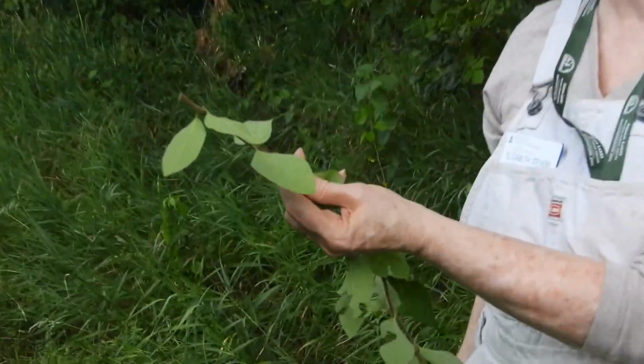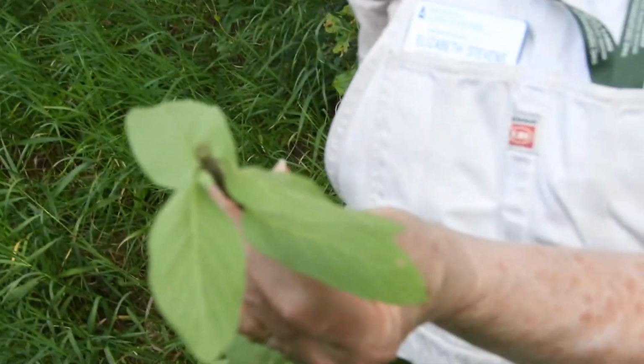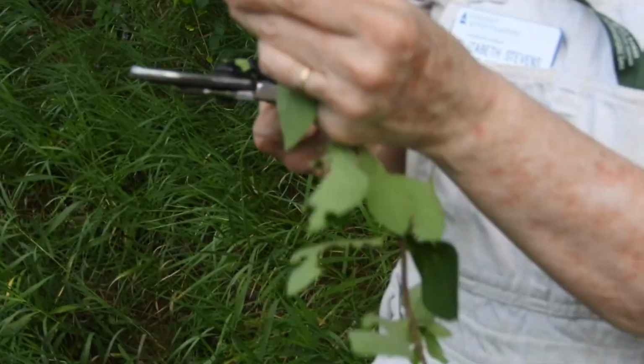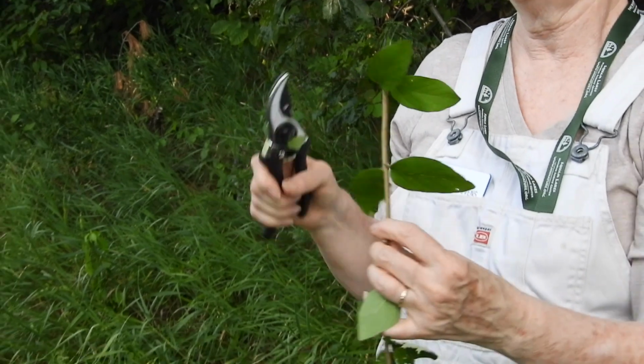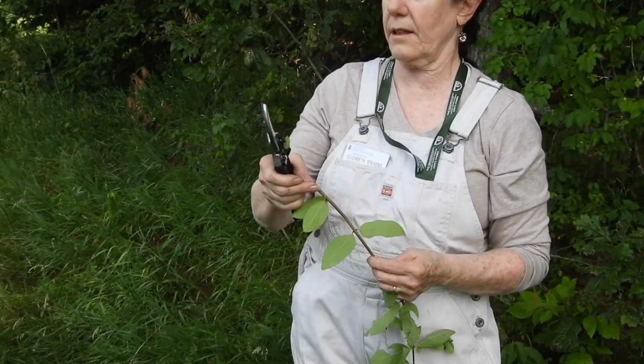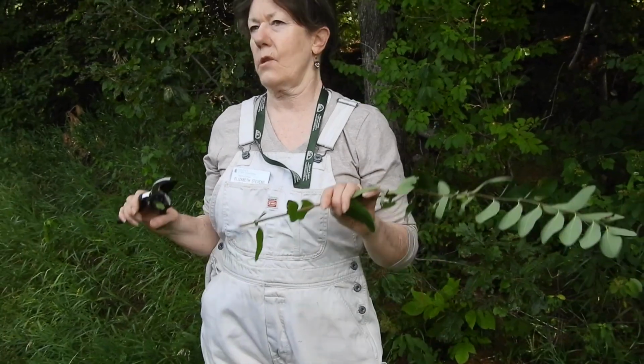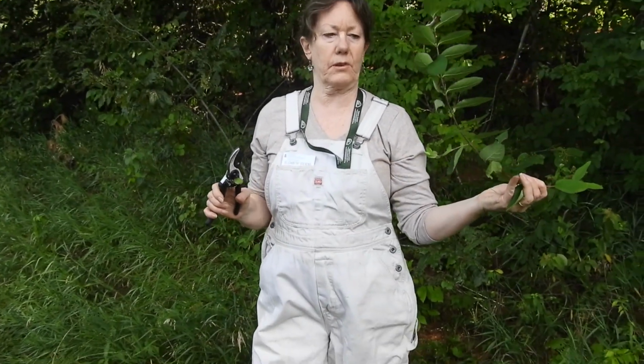Okay. Even without my glasses, can you see the pith? What does it look like? What does the very center of the plant look like? Straw. It looks, it's hollow. Yeah. And that's how you know it's an invasive. If it had pith, which means if it had like a spongy core, then you would know it was a native. So the thing is that these are sort of taking over it.